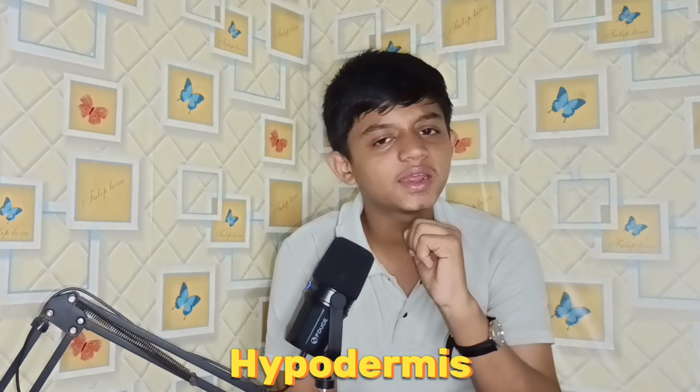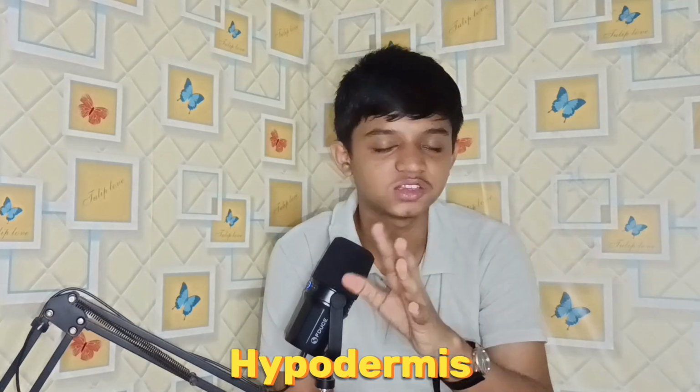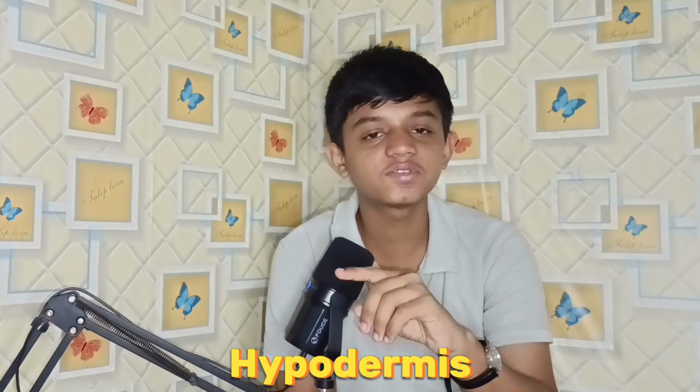The cortex is divided into three regions. What are those three regions? The three regions are: first is hypodermis, I think it's like that, something of H, I would say. After that is the general cortex, and underneath that is the endodermis. Hypodermis, general cortex, and endodermis. These have their own functions.